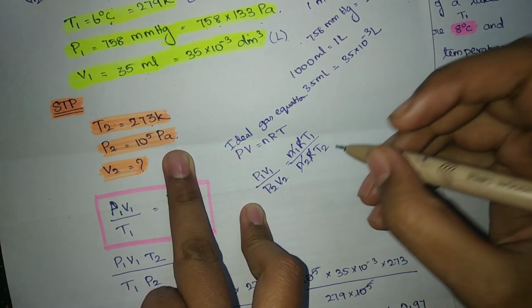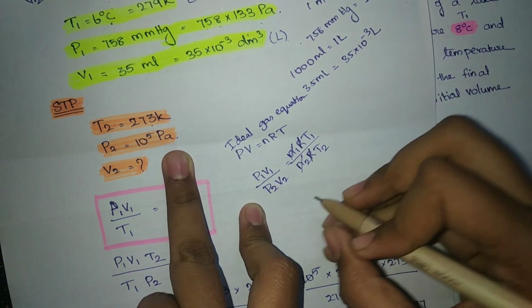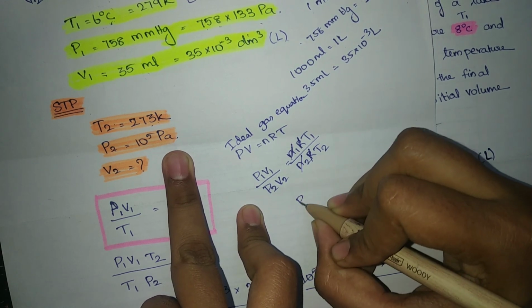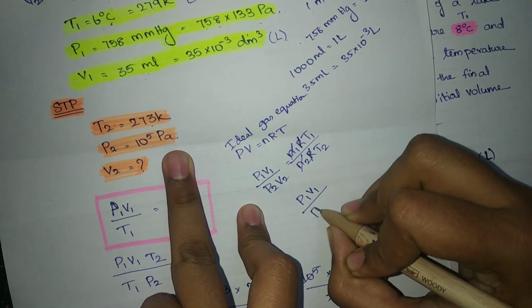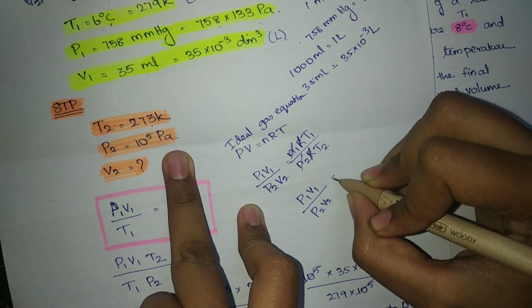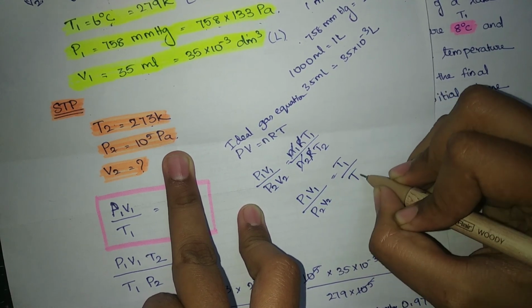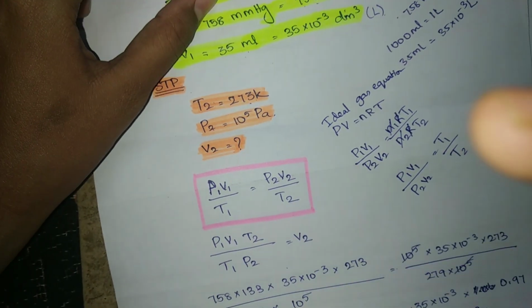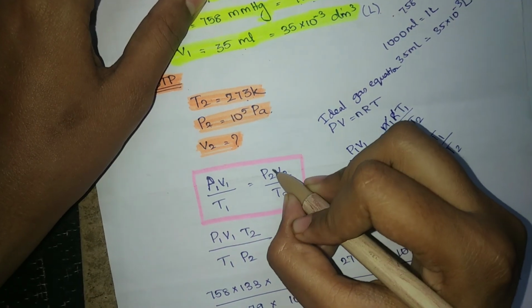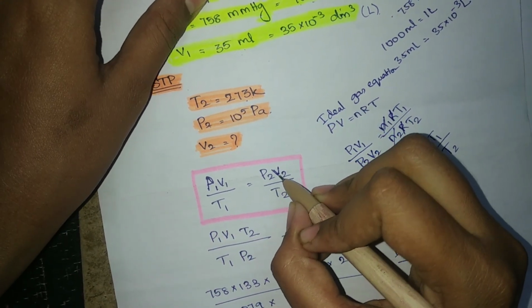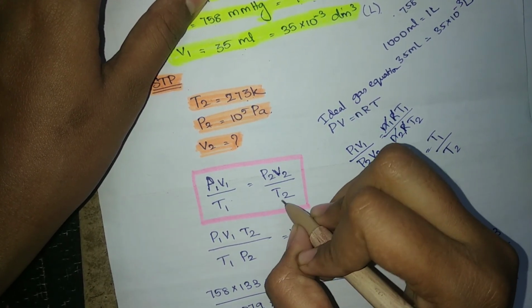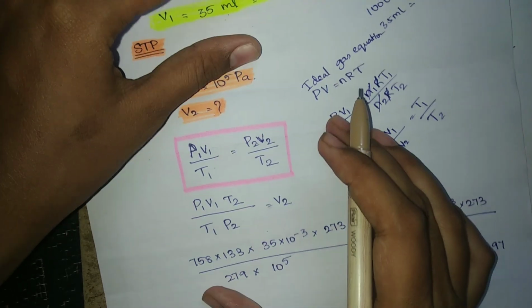So n1 and n2 will get cancelled. Then it will be P1 V1 by P2 V2 is equal to T1 by T2. Keeping this V2 here, P2 will come to the denominator and T2 will go to the numerator.